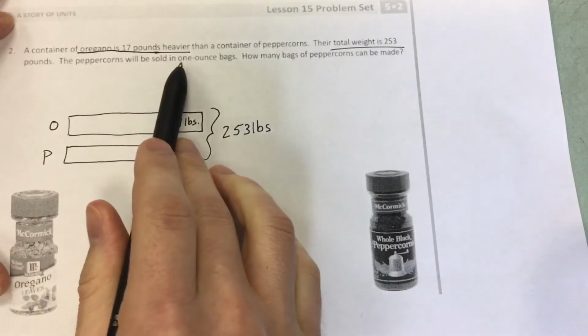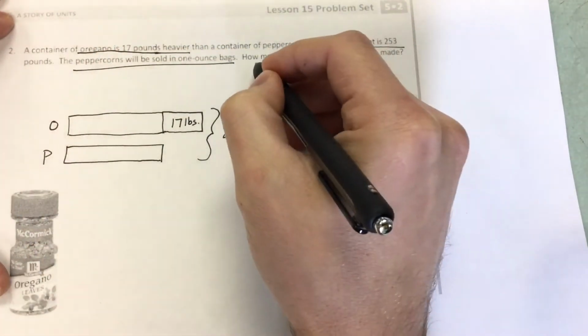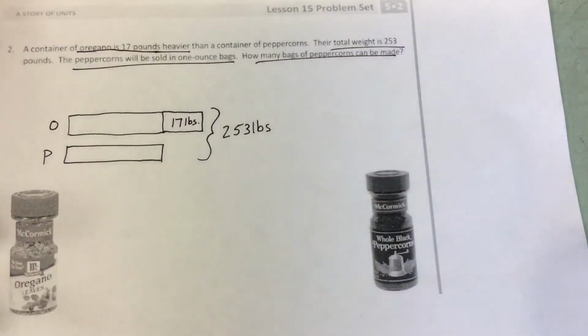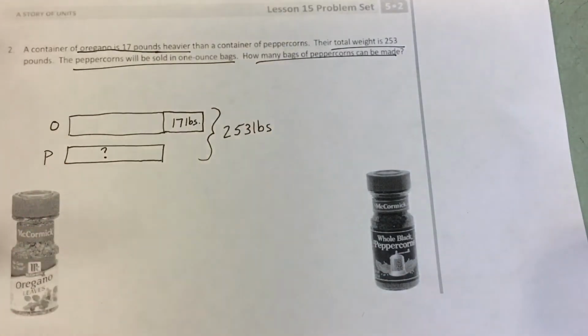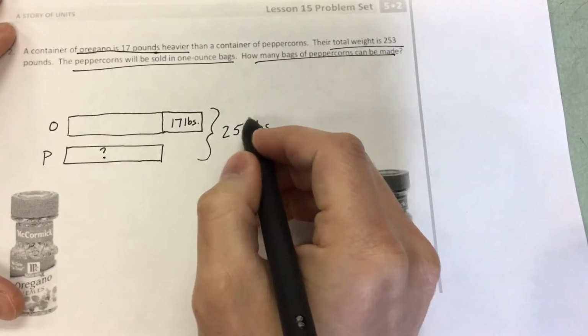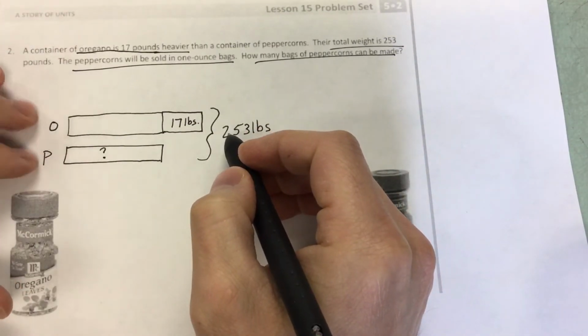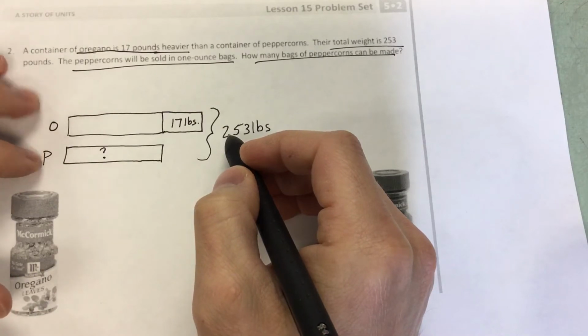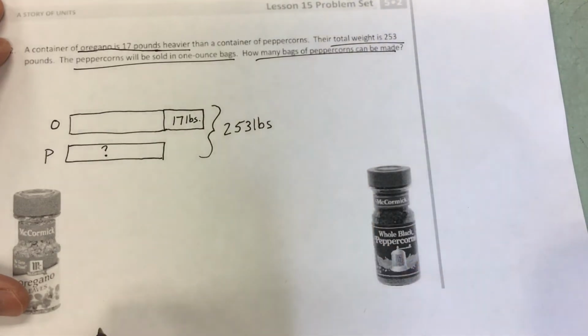The peppercorn will be sold in 1 ounce bags. How many bags of peppercorns can be made? So first I've got to figure out how many pounds of peppercorn I have. So what should I do to solve this problem? Well, I know that together they weigh 253 pounds. Now I can't just divide them by 2 to get that amount of each bag because they're not equal yet. So I need to make them equal.